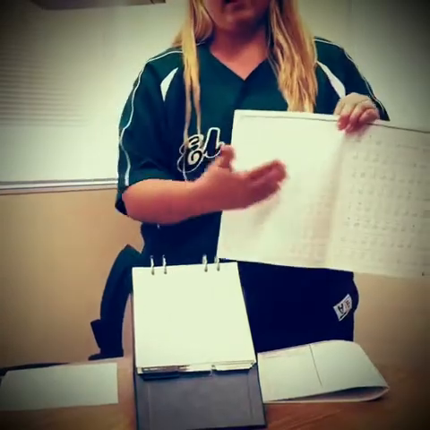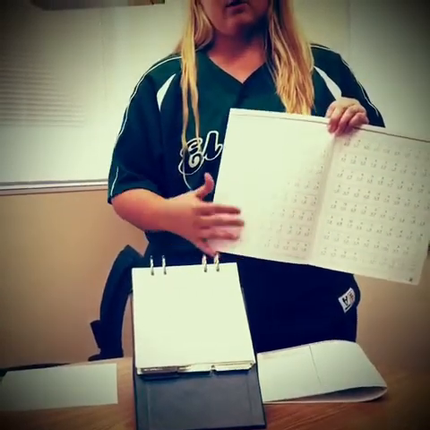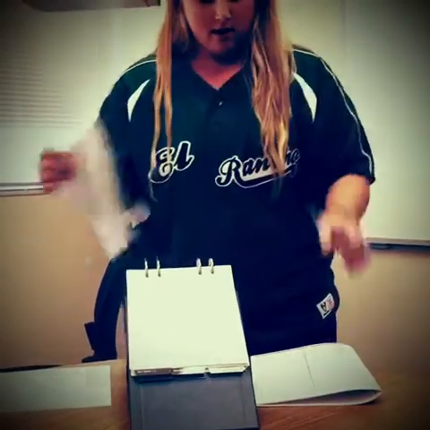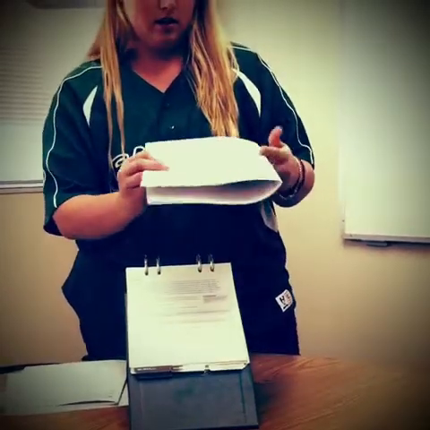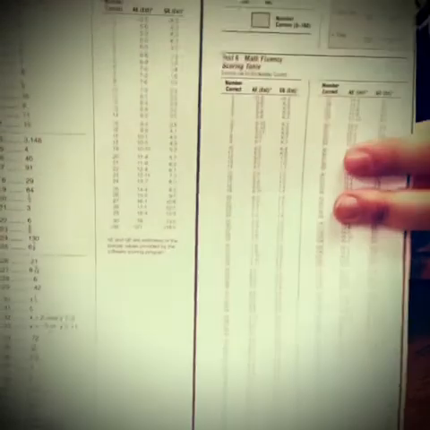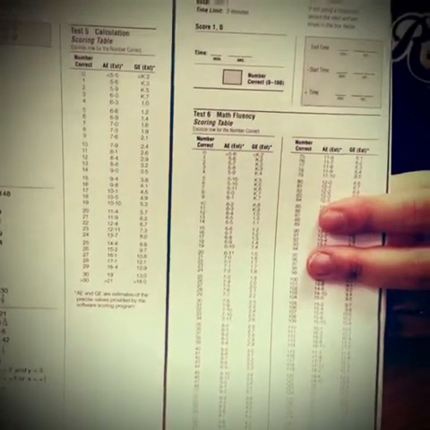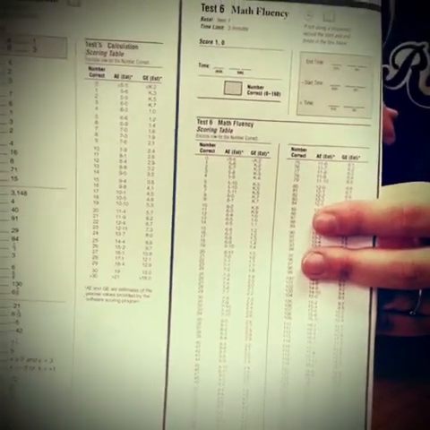Once they are finished, you collect your student's booklet, you calculate how many they got correct within that 3 minutes, and you put your answer right here in the shaded area of the test book, along with the time that you gave them to complete the test.